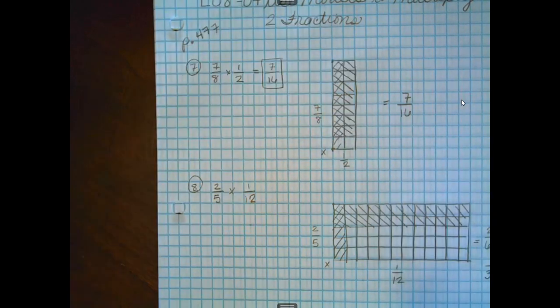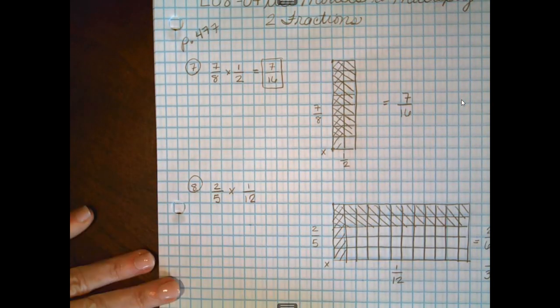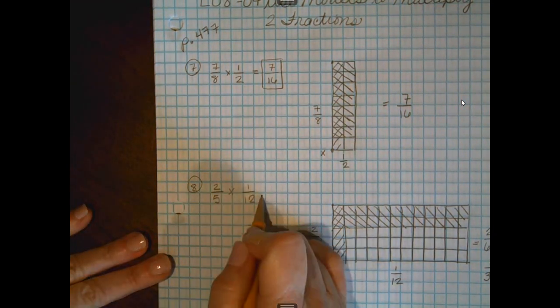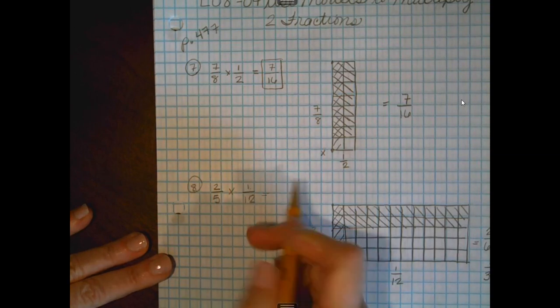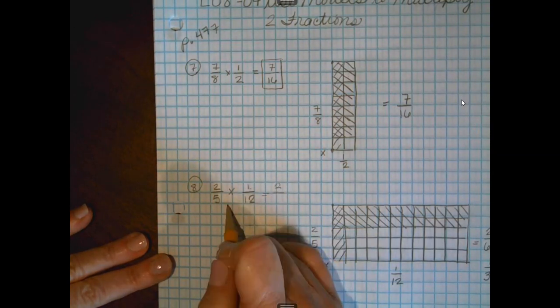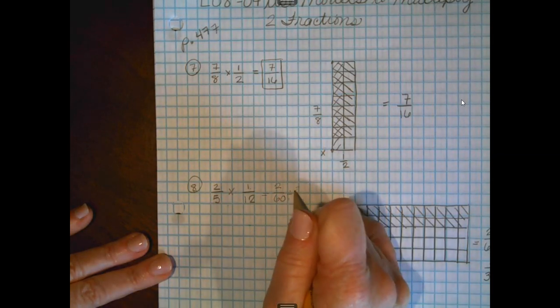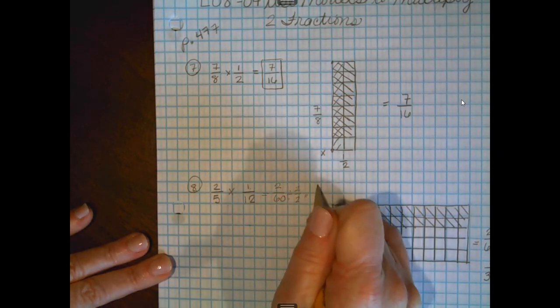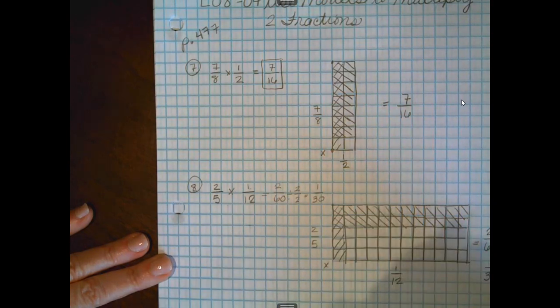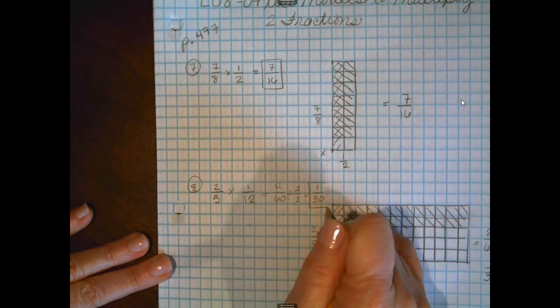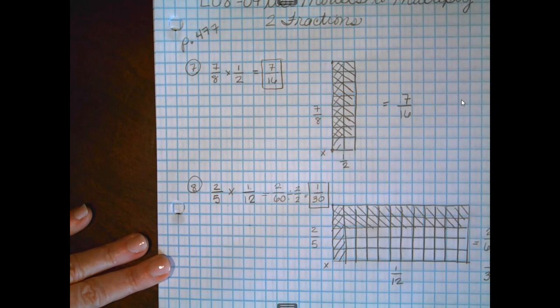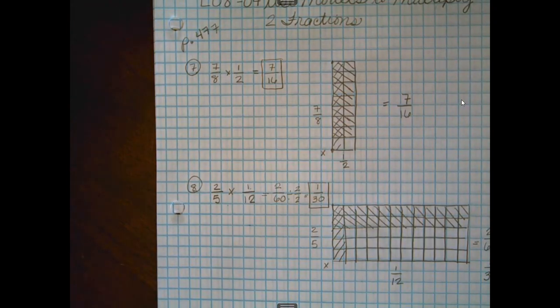I want to put it in simplest form. All right, let's check it. 2 times 1 is 2. 5 times 12 is 60. I know that if I simplify by 2, the greatest common factor, I get 1/30. So I know my answer is correct. And I found the answer in the model by correctly representing that multiplication problem.